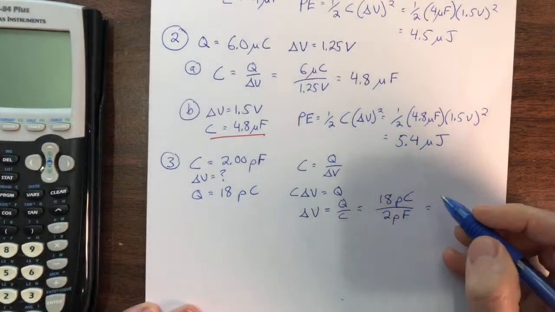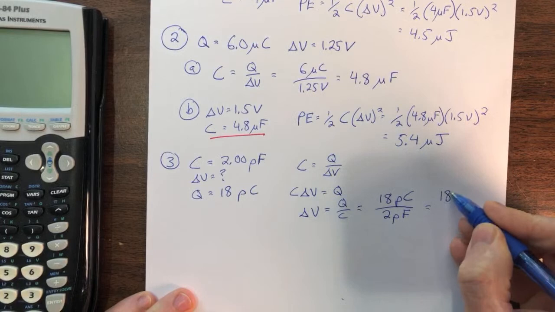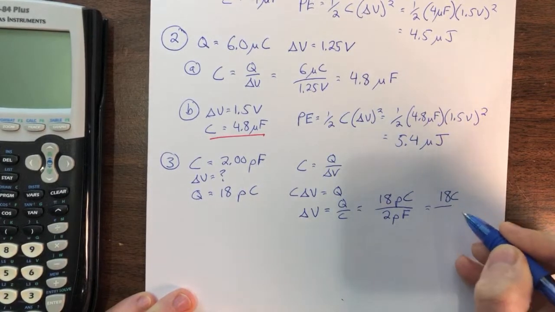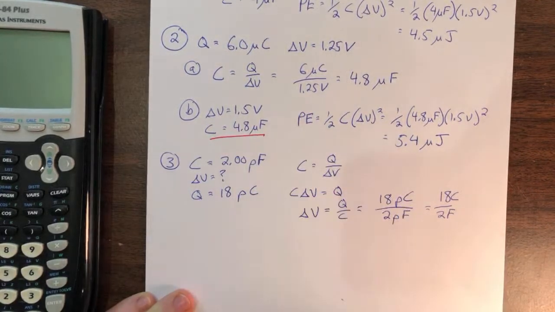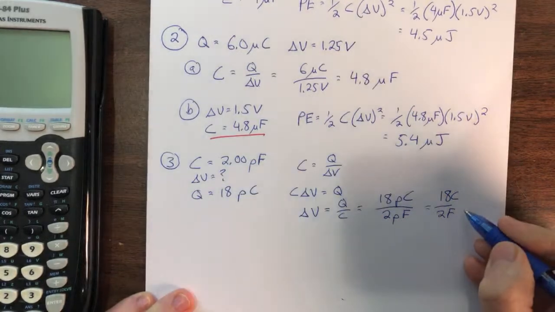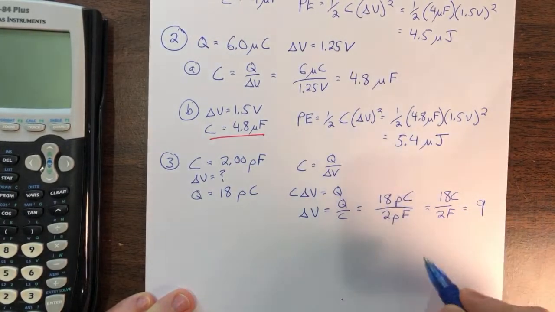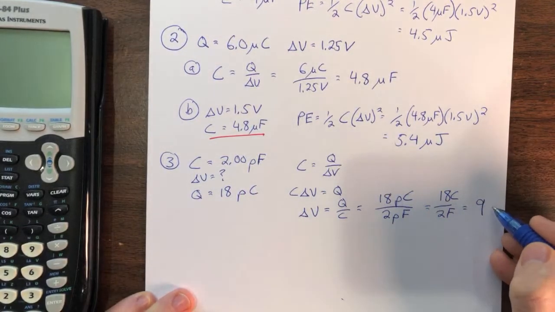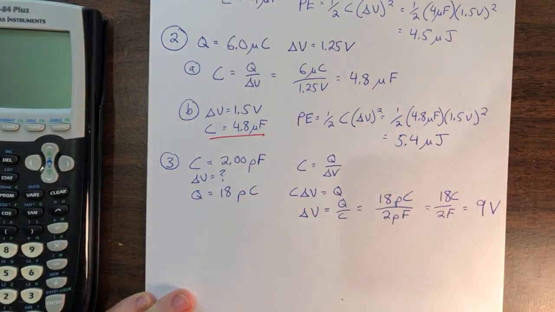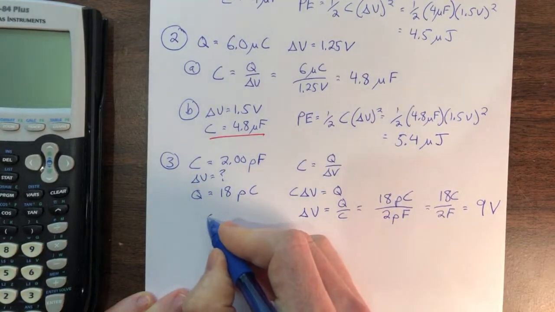This is literally the same thing as 18 coulombs over 2 farads. You simply now have 18 divided by 2, which is 9. And a coulomb per farad is going to be volts. So this is 9, a 9-volt battery. There you go, 9-volt battery in 3A.